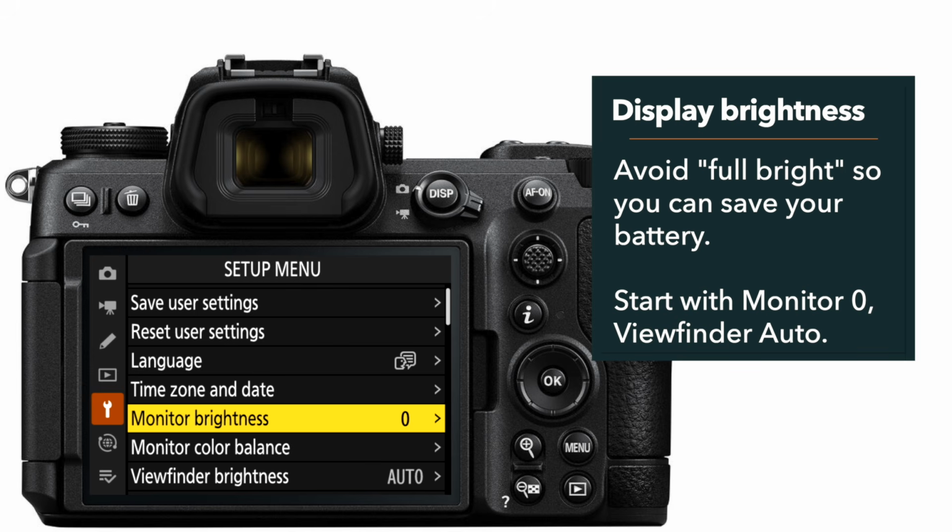When you're traveling, battery life is a very important consideration because you won't always be somewhere where you can charge your battery. And the camera displays are one thing that can use a lot of battery power, especially the brightness settings. So when it comes to the brightness, just leave the monitor at 0.